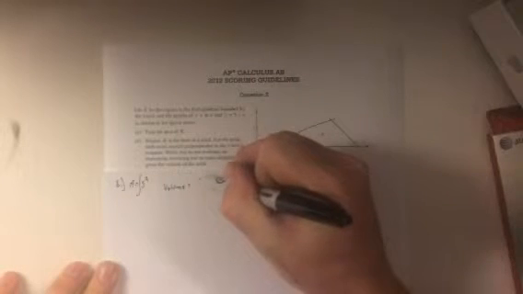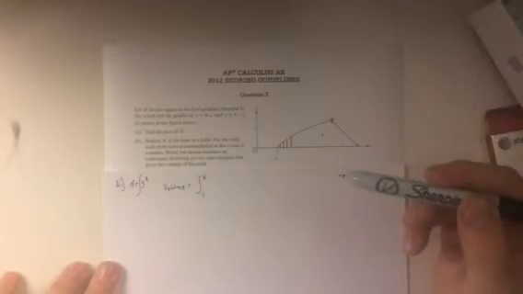Our volume would equal the integral from 1, which is here, to A, which, if you'll remember from part A of question 2, is the x value where our two lines intersect. So 1 to A, and that value equaled, I think, 3.69344.